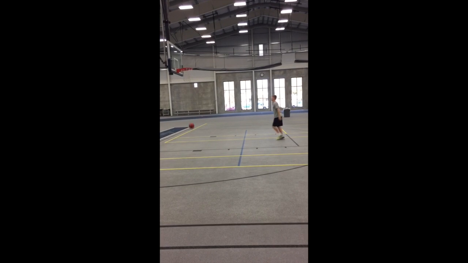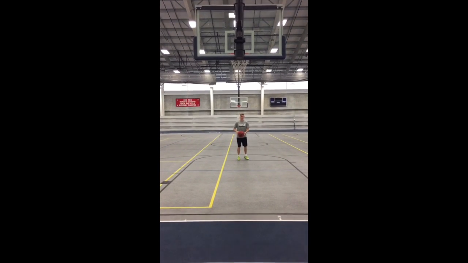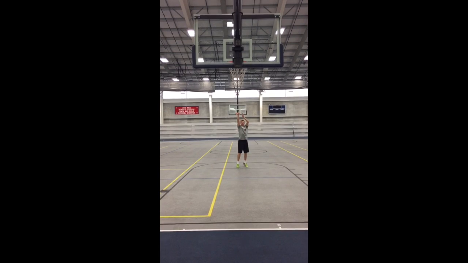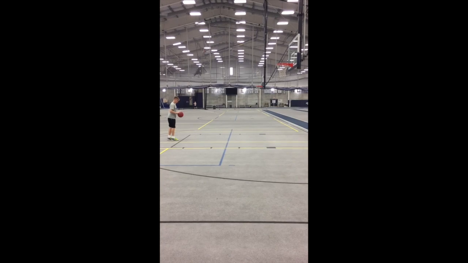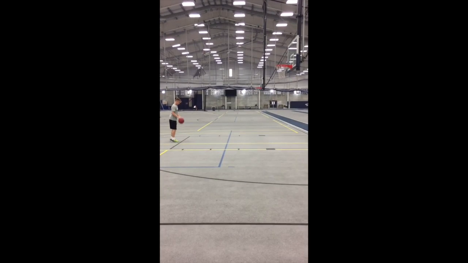The trunk should be rotated away from the shooting hand to line up the shooting shoulder and arm directly with the hoop. This trunk rotation should occur during the release of the ball from the hand and is facilitated by dropping off the non-shooting hand from the ball.